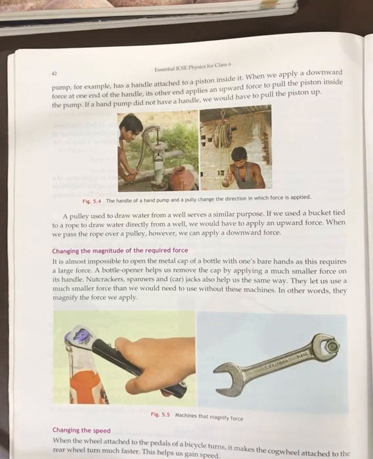the jacks also help us in the same way. They let us use a much smaller force than we should need to use without these machines. Otherwise, to open a nut we require a large amount of force, but the spanner helps us to do it very easily.